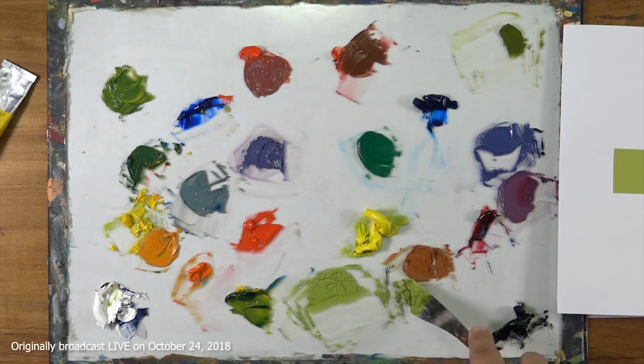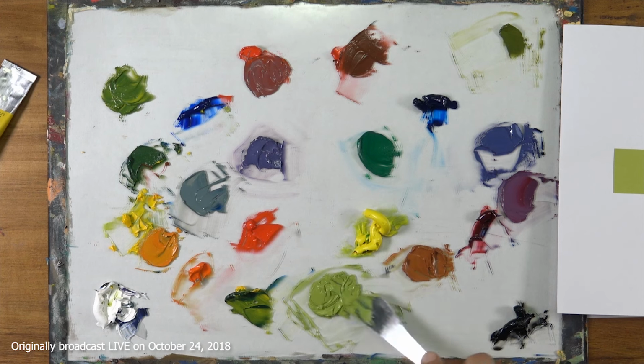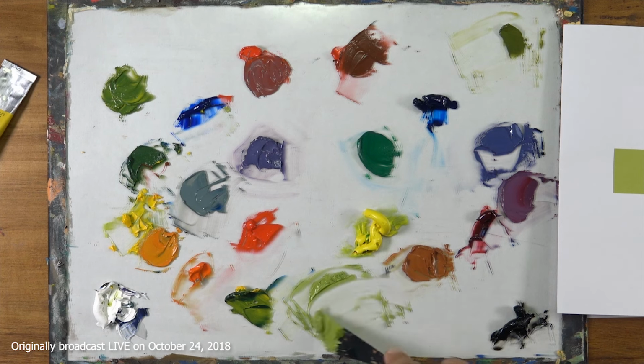So there's nothing wrong with mixing warm and cool primaries of the same color together, too. No. I often mix alizarin crimson and cadmium red together to create the red that I need to have. Okay. Thank you, Norlene, there.